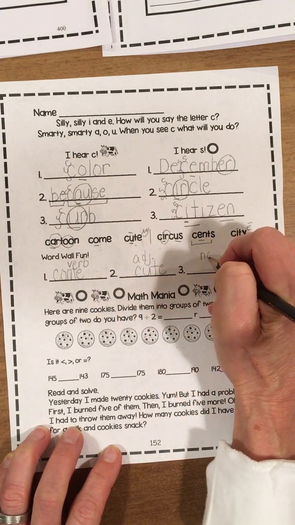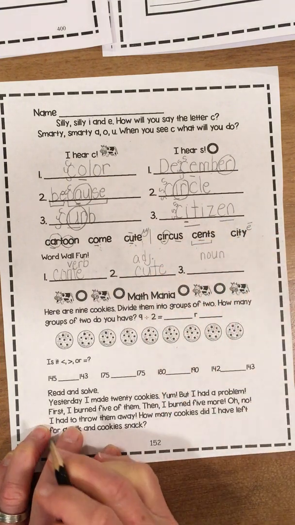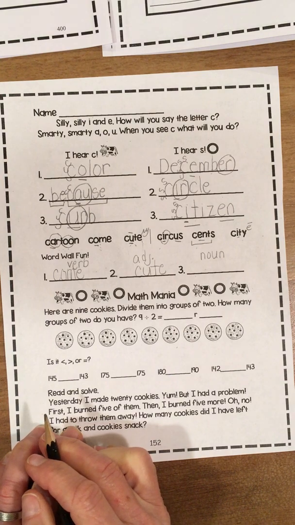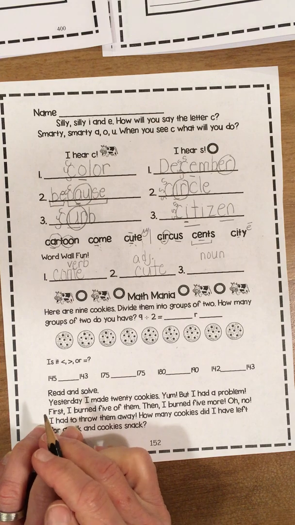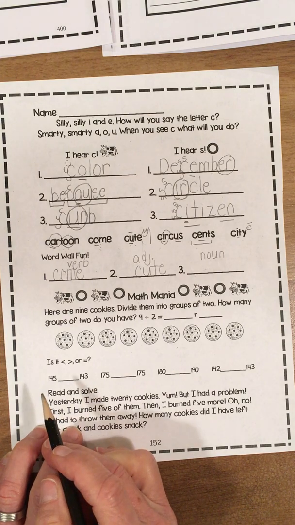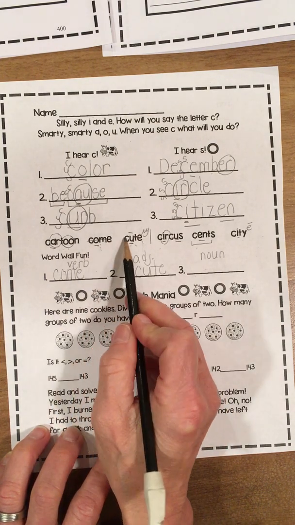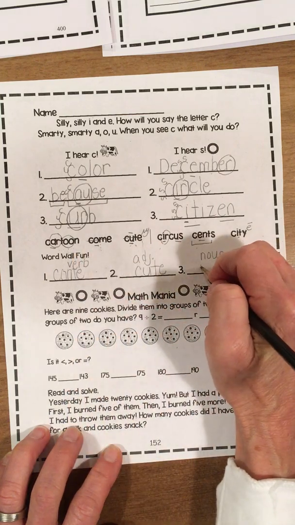Last one's easy since we only have one smarty C word. A noun. Person, place, animal, thing. Something you can touch. It's not come. It's not cute. It's got to be cartoon.